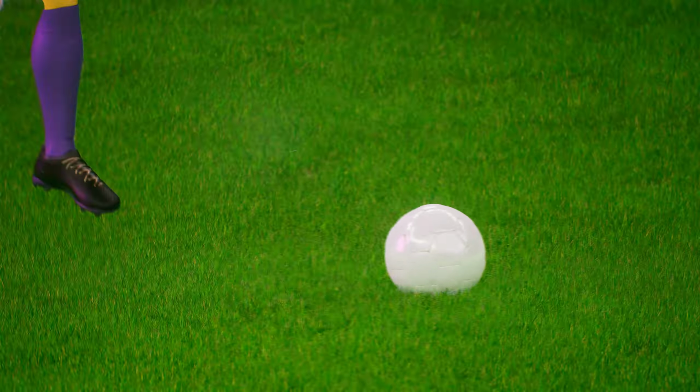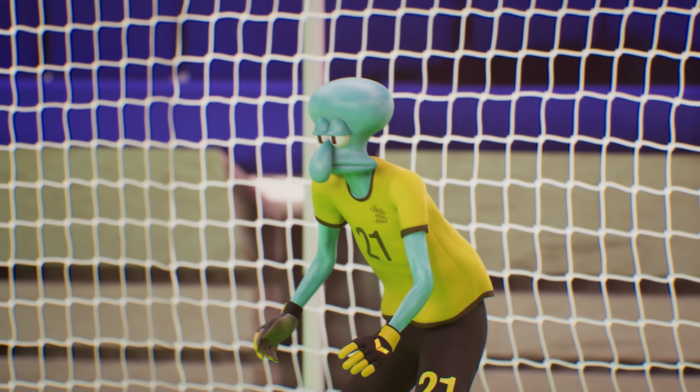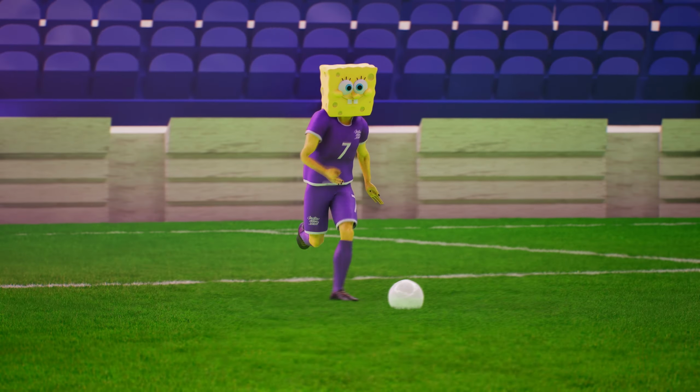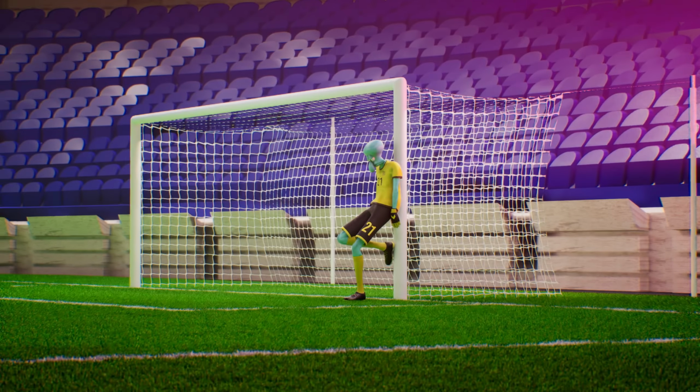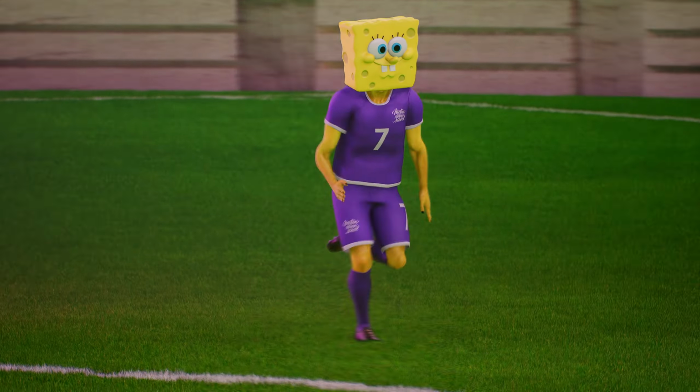Assistència de Xavi, més cap a dreta per a Messi, Messi, immens Messi, encara Messi.